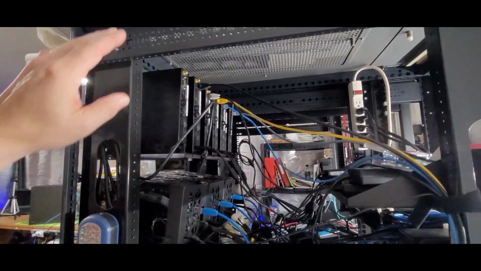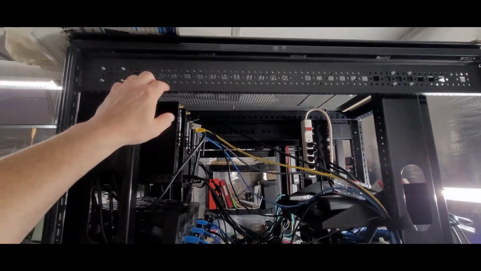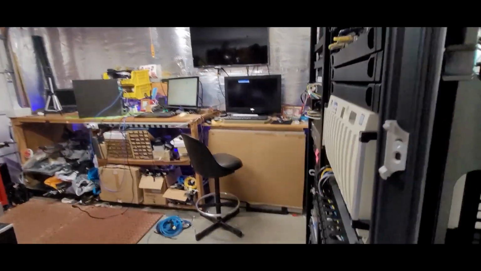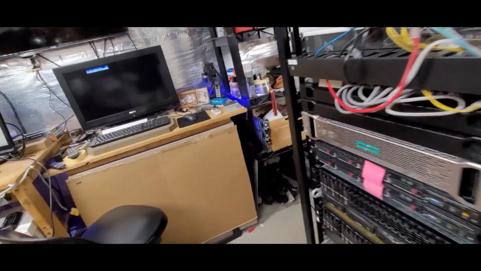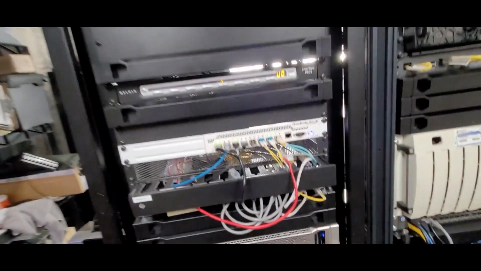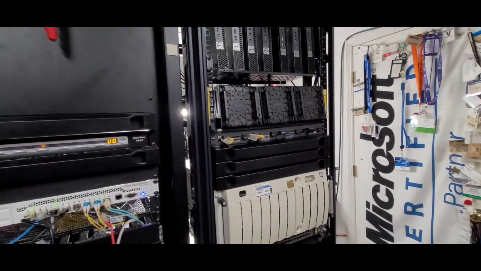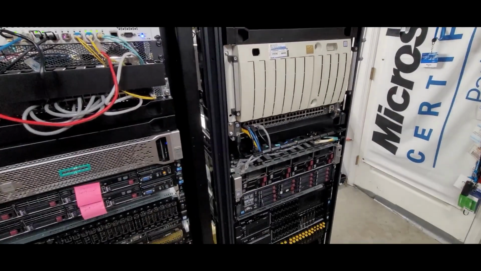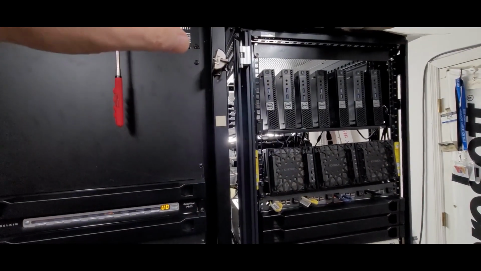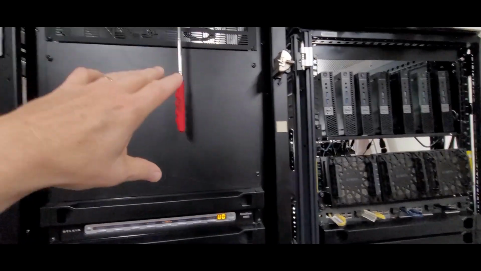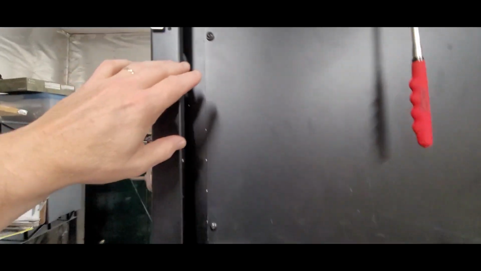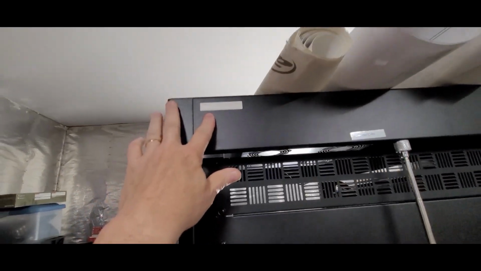Now this one is a Liebert array rack enclosure. Liebert was a very popular brand for a long time. Over here, this is also considered an HP rack as well. This is my secondary rack, and it's a little shorter, but it is no different than this 42U here, which is also the same kind of setup. And this one is called a Rightline.